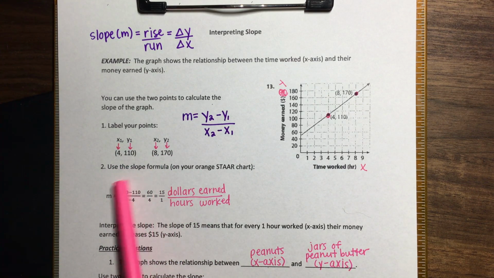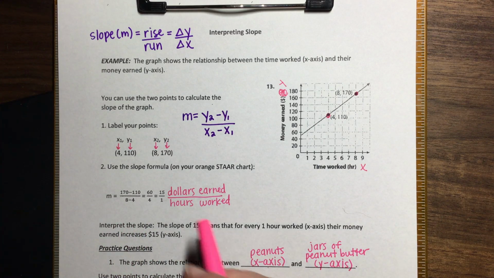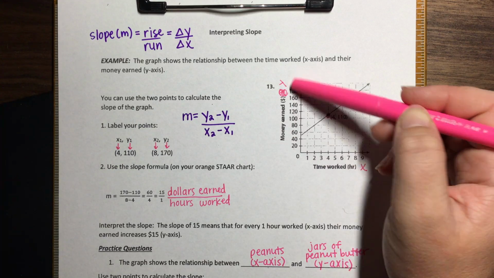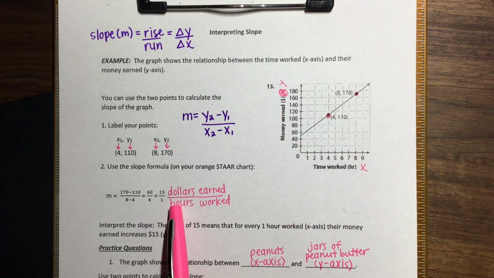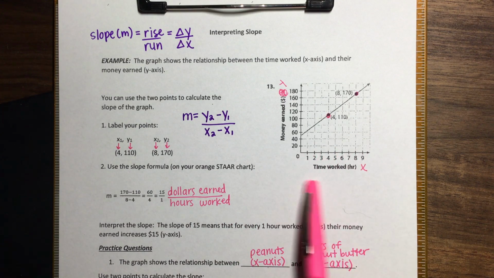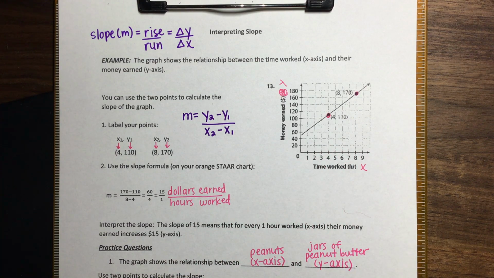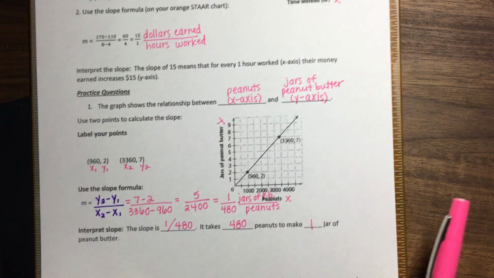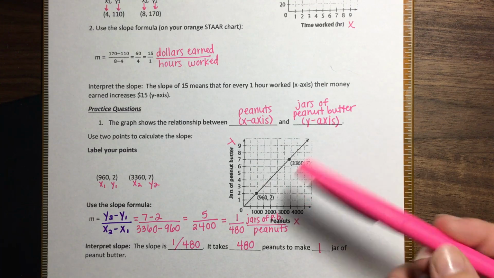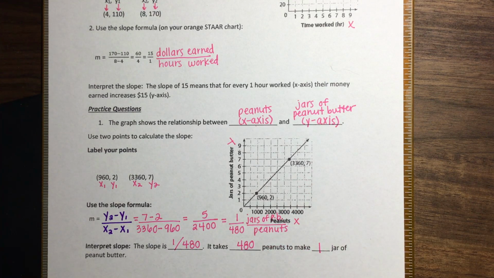And then I've got to plug it into the slope formula. Okay? On top is my change in Y, which I have over here, which is going to be my dollars earned, over my change in X, which is going to be my hours worked, according to that. So I've got to make sure I label these correctly. Same thing down here. Got to make sure I have change in Y over change in X. Then we're just writing some type of statement to explain what that slope represents.